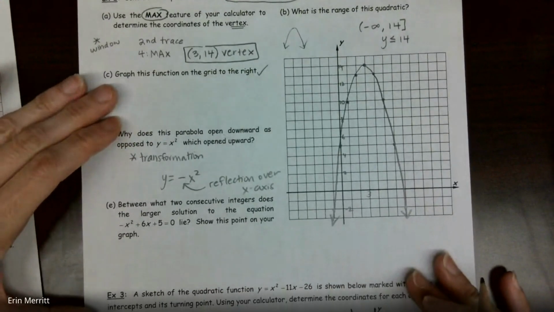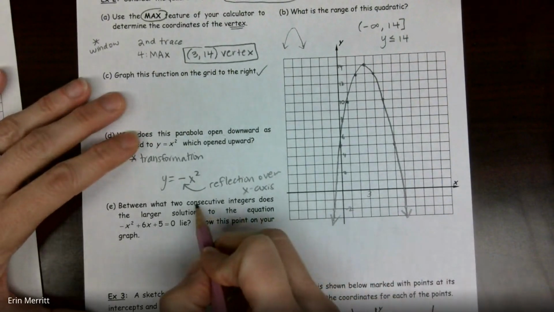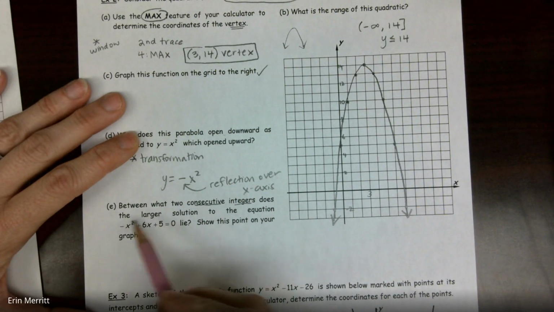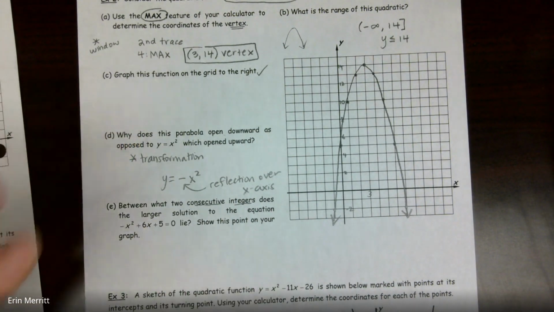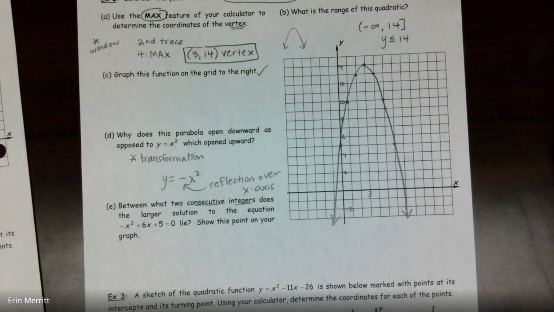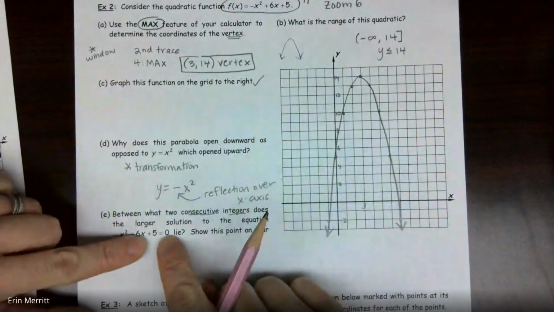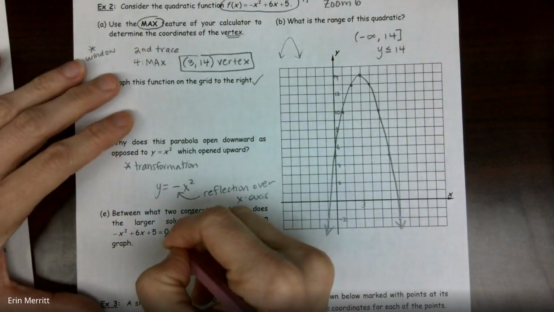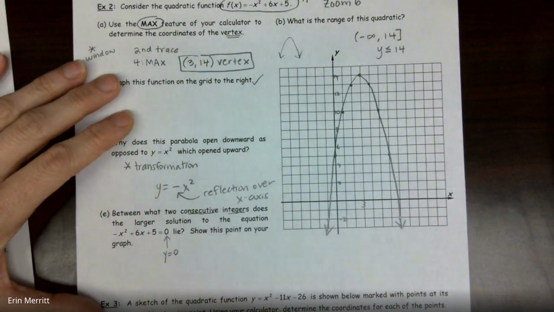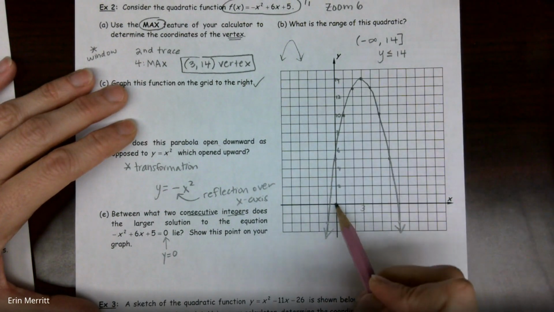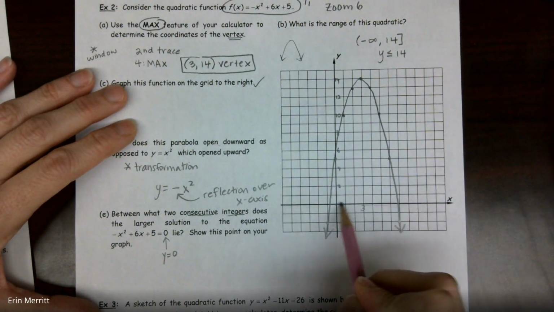All right, and then next up, when it says between what two consecutive integers does the larger solution to the equation, negative x squared plus 6x plus 5 equals 0 lie, right? Well, what we've done is we've taken out f of x and put in a 0. So this is saying, like, when is the y value going to equal 0? If I'm looking at this, where y is equal to 0 is anywhere you're on the x-axis, right?